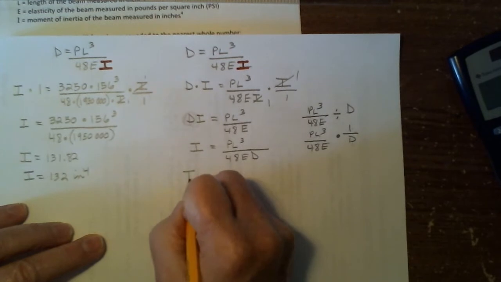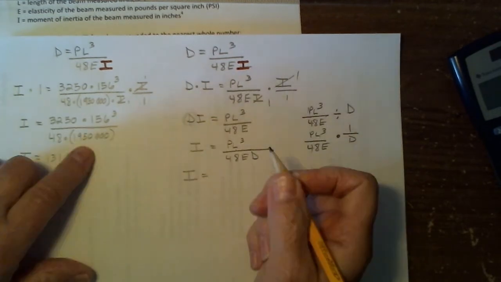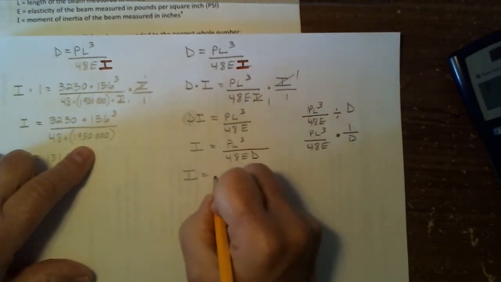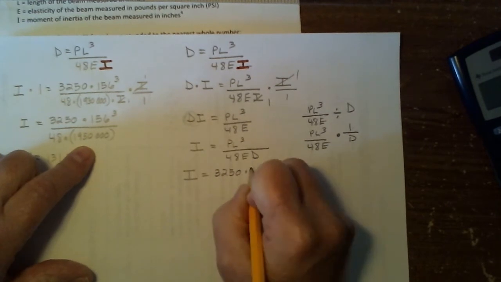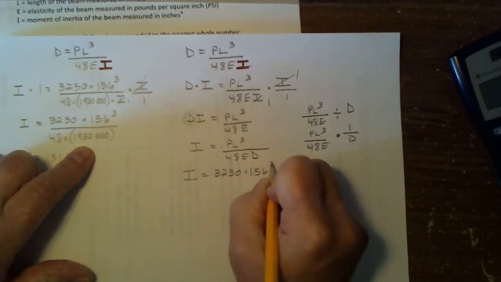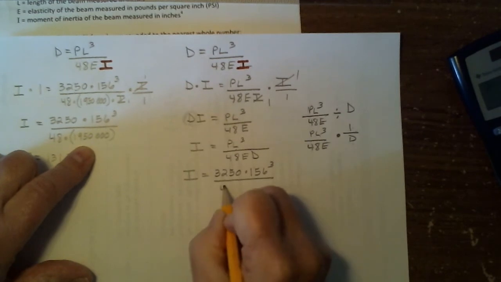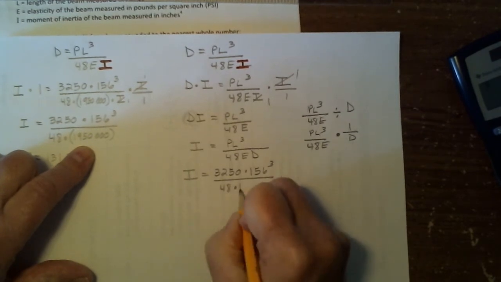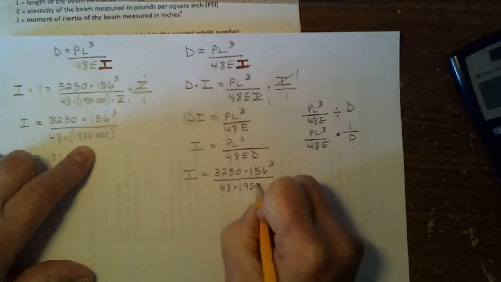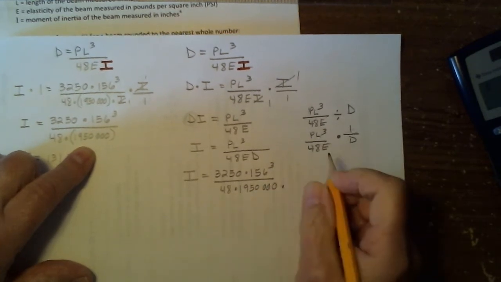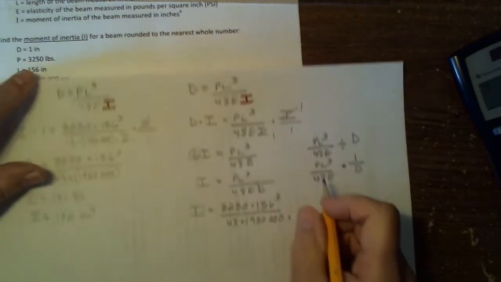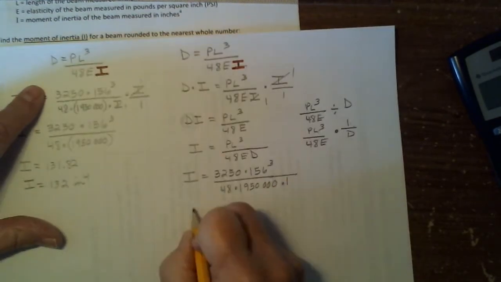And now I'm ready to plug in the values. And in place of the weight, which is P, I get 3250 times my length, which is 156 cubed. Over 48 times 1,950,000 times D. What's D? What did we say D was? Times 1. Okay.